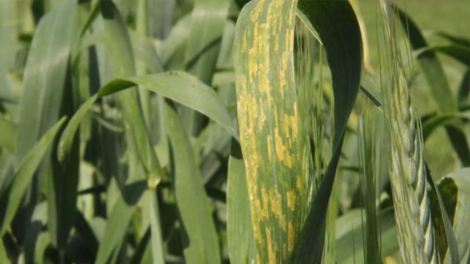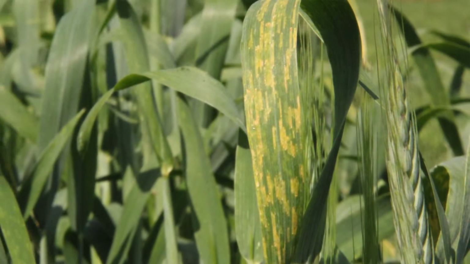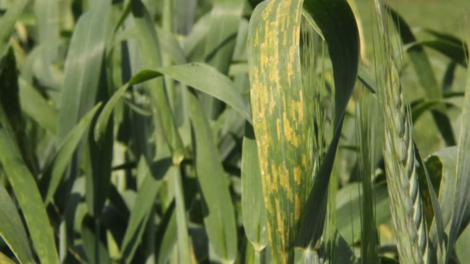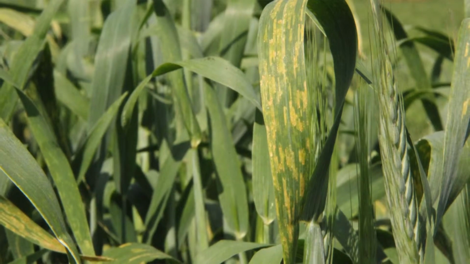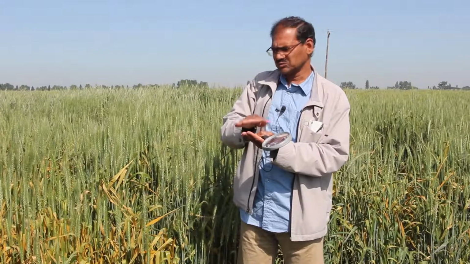And that snow cover remains until March or April. It remains underneath the snow, and snow works as an insulator. So as long as snow is there, spores are intact on the plants.